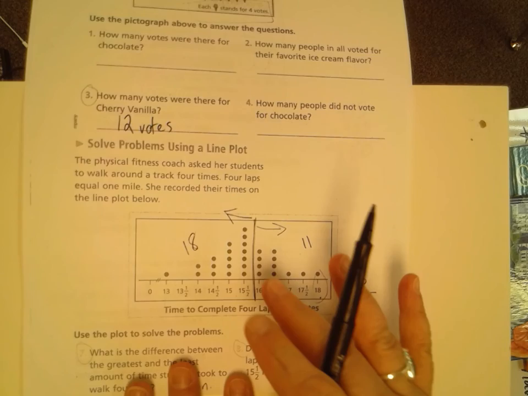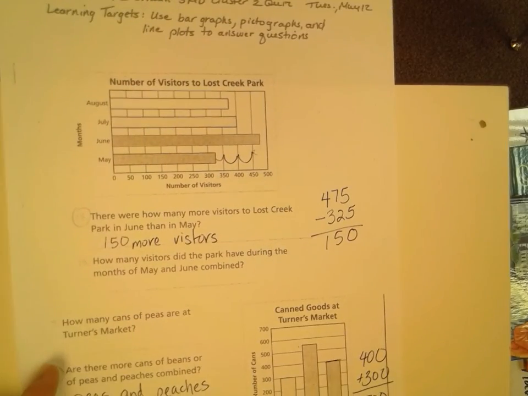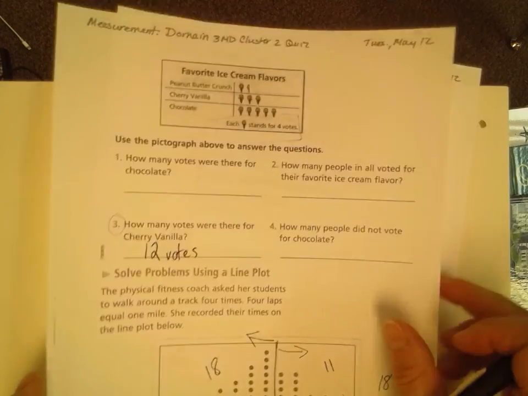All right, so you're going to have some questions today that have you looking at data in bar graphs, in pictographs, and in line plots. And so answer those questions. A lot of them are multiple choice, so you guys will be great.